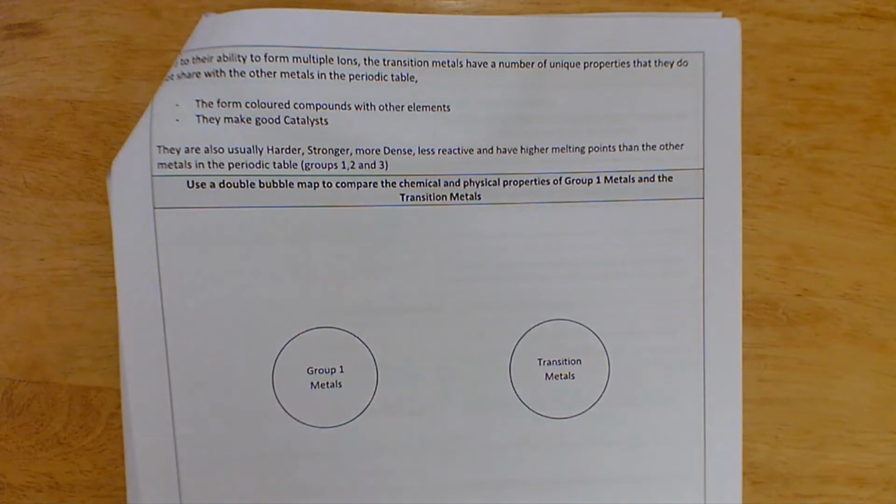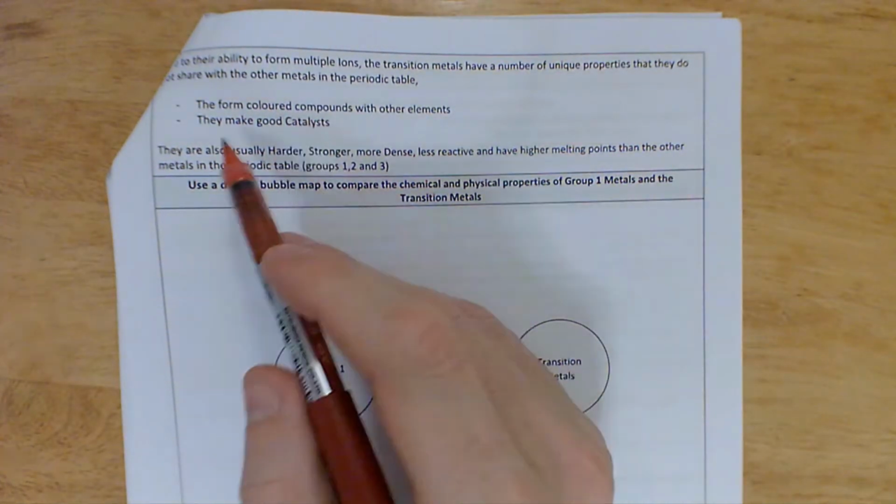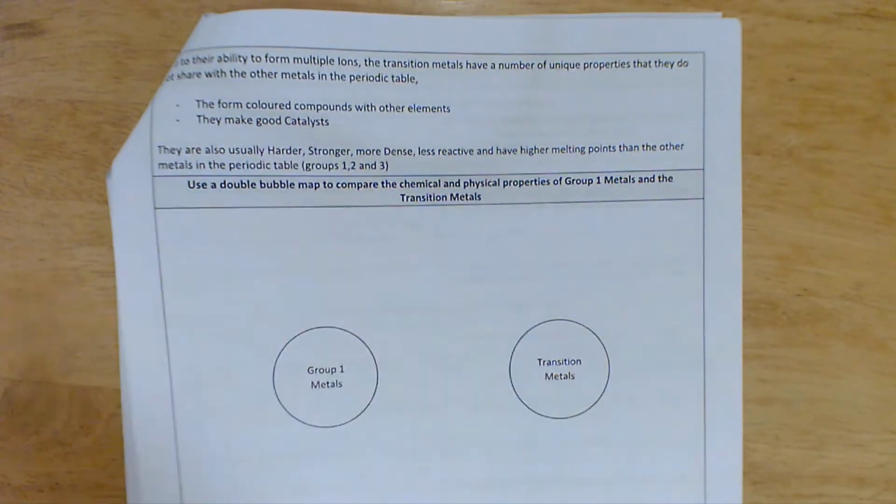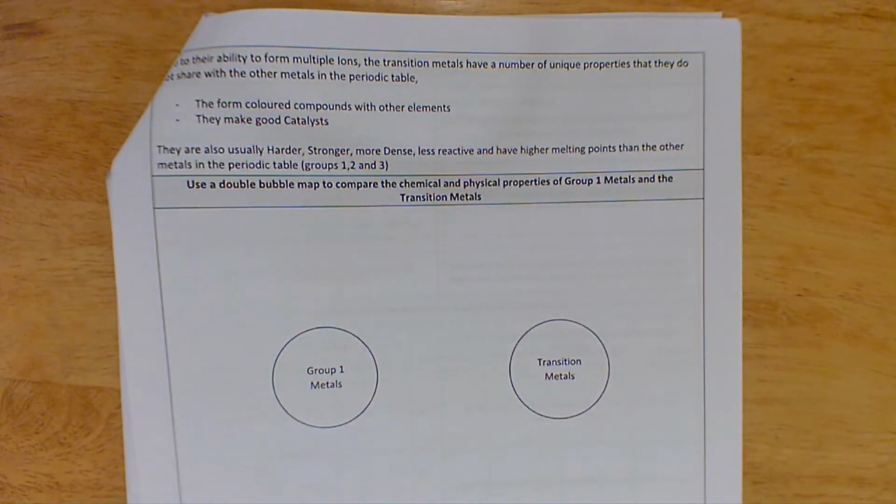So other than the fact that transition metals can form ions with different charges, what also sets them aside from the other metals is that when they form compounds, those compounds tend to be colored. So they form colored solutions and colored compounds. They're really useful in dyes, pigments and paints because of the color that they form. They're also very useful as catalysts, so they can be used to speed up the rate of a reaction.